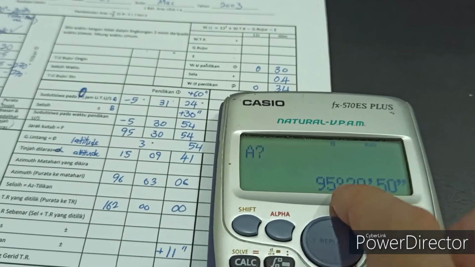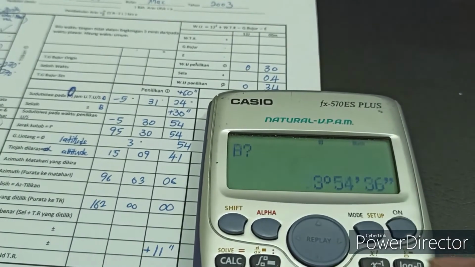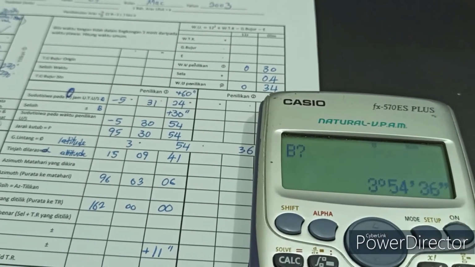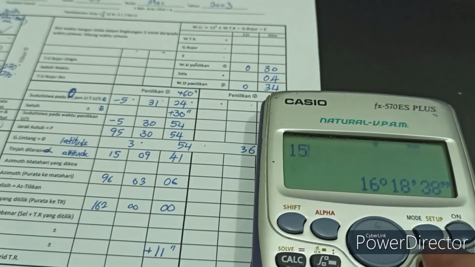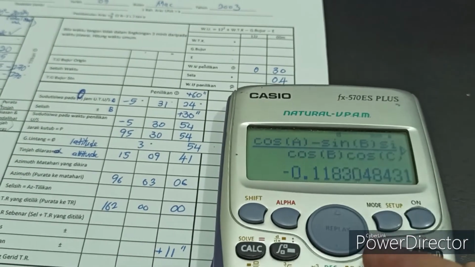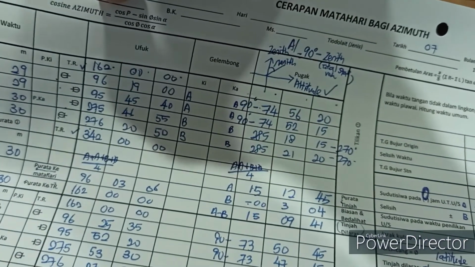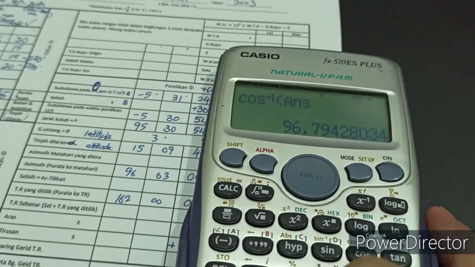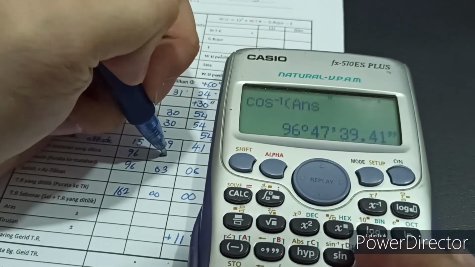So we substitute into the equation: for polar distance 95, 30, 55. For the latitude, the Garisan Lintang is 3, 5, 4, 3, 6. And the last one, for the tinjau di lalas altitude, 15, 09, 41. Okay. Then since it is cosine azimuth, we have to inverse cos to get the answer. After we get the answer, this is the answer for azimuth matahari yang dikira.